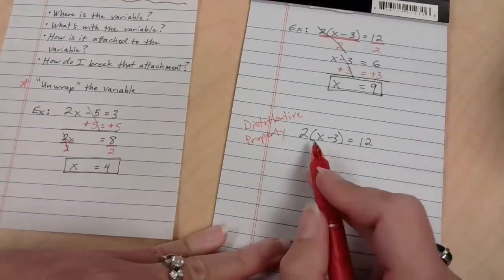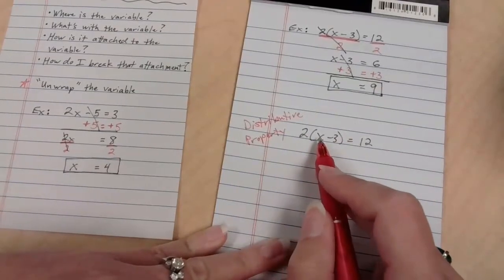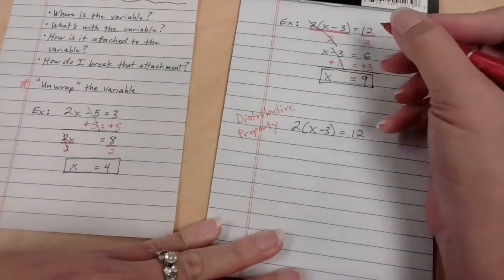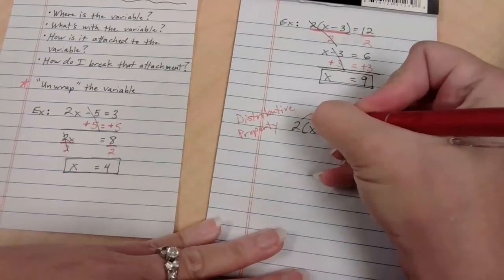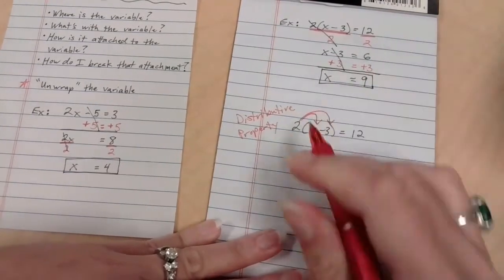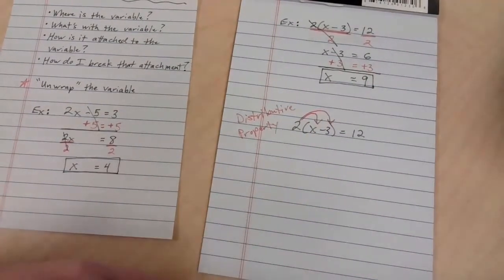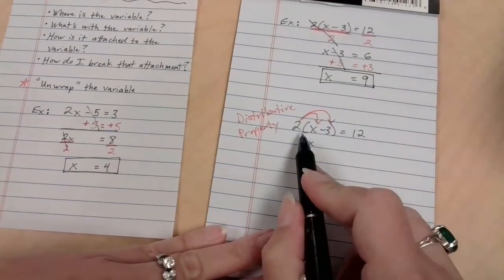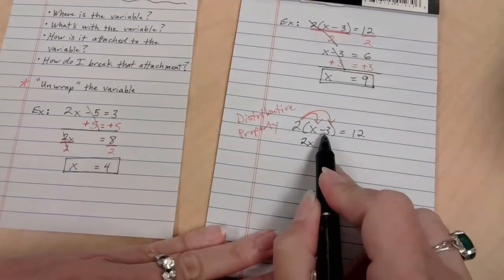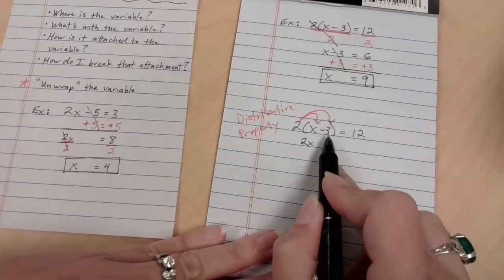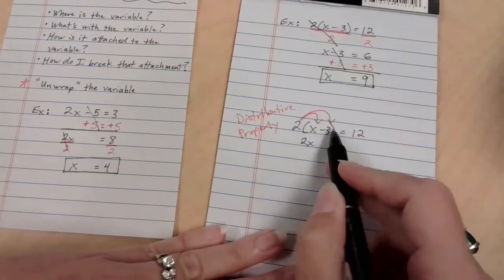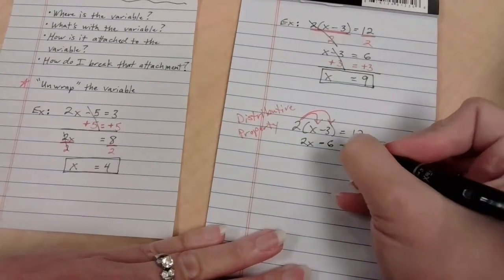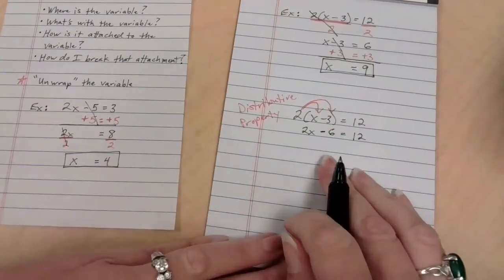Now, how does that work? Well, this is still 2 times something, so this is still multiplication. I like to think of the distributive property as launching water balloons. Everybody gets a water balloon. There we go. Everybody gets a 2. We are multiplying again. This is 2 times x, otherwise known as 2x. This is also 2 times a negative 3. Again, I can view this as a minus 3, but I can also view this as a negative 3. What is 2 times negative 3? Negative 6, or minus 6, depending on how your brain is looking at that. And that still is going to equal 12.